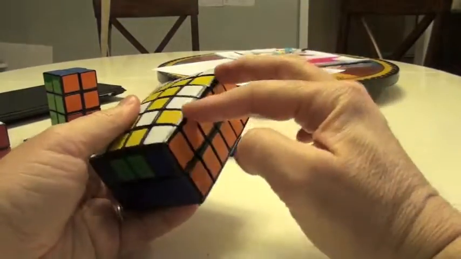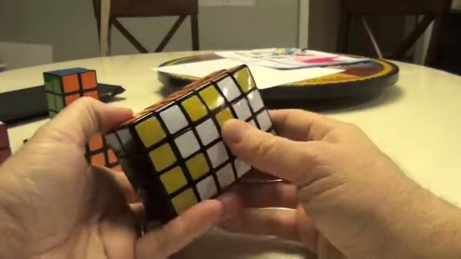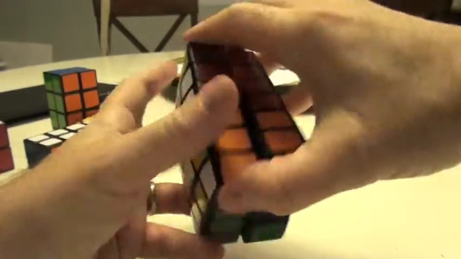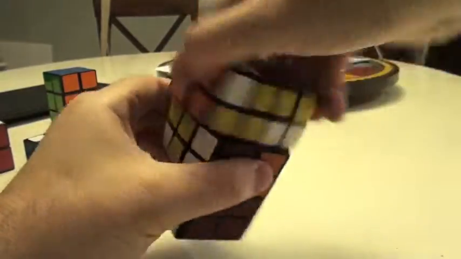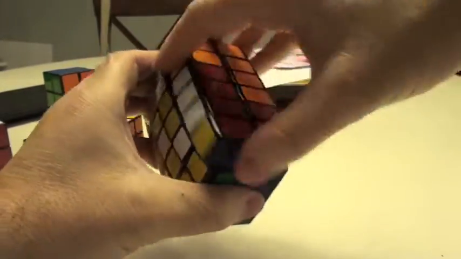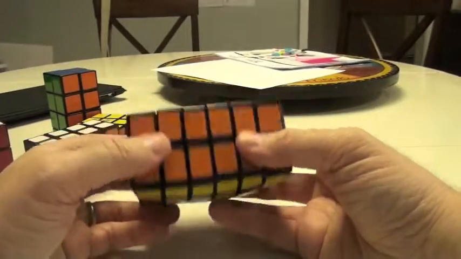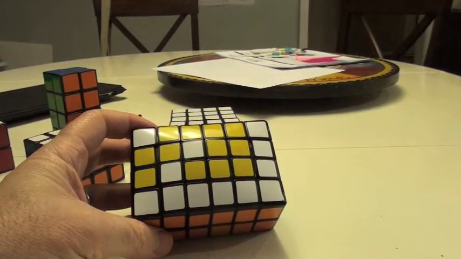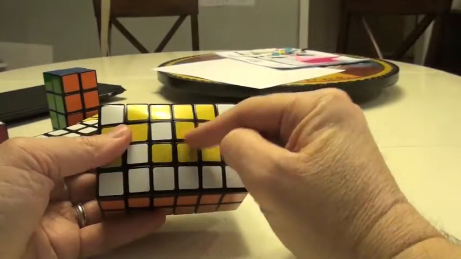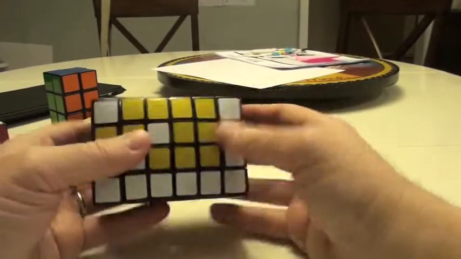We've paired these guys up. These two just need to be flip-flopped. 2U, 2R, 2F, 2U, 2U, 2F, 2R, 2U. So if we did this right, this is now a Rubik's 180 kind of a deal. With these centers here, I need to make these white.